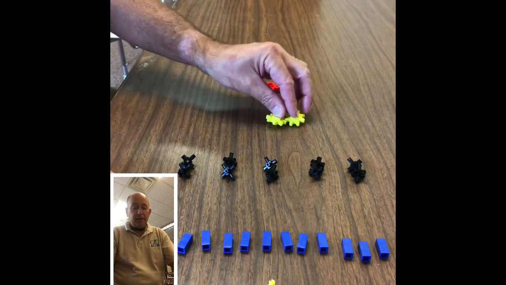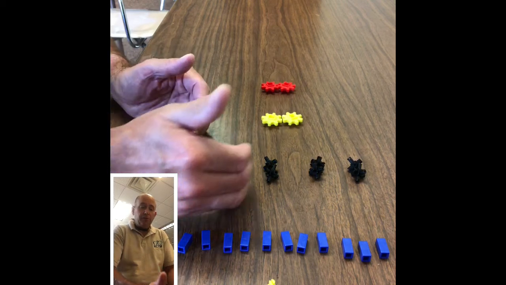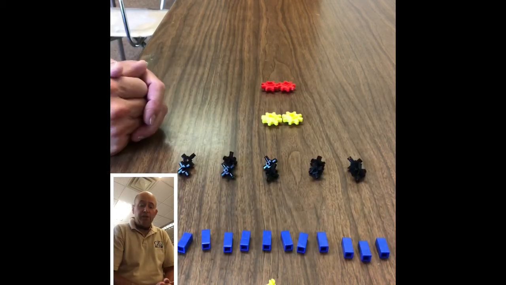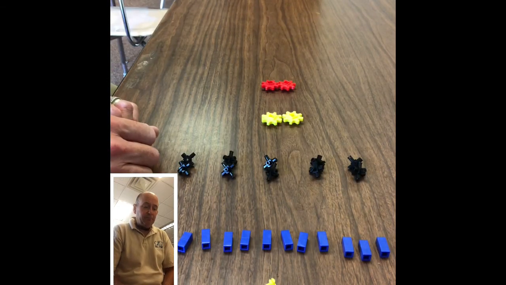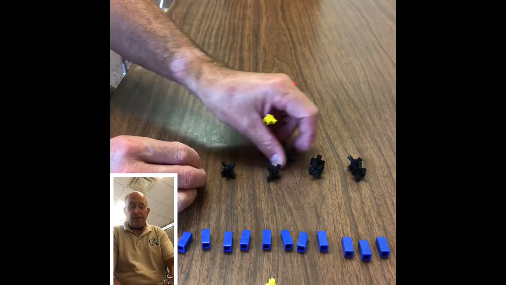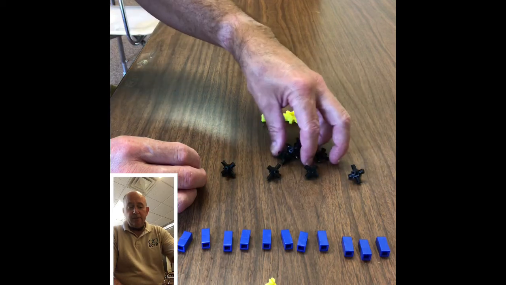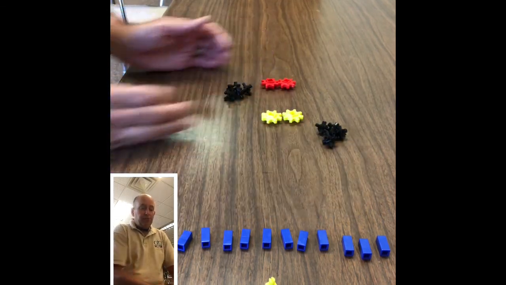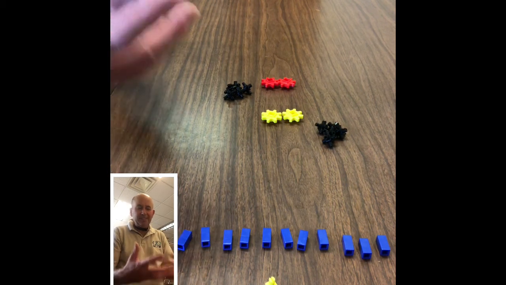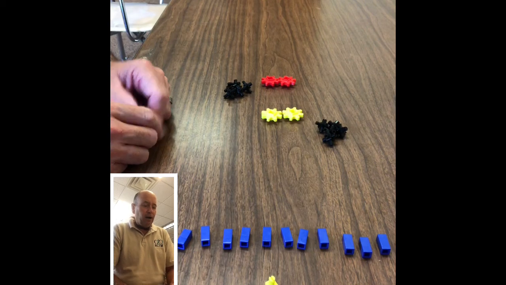So it would be a 2 to 5 ratio, all right? And so we could break that up and say that for every 2 gears, you need 5 axles. So that's just kind of a neat way of looking at ratios and the way you can combine those thoughts.